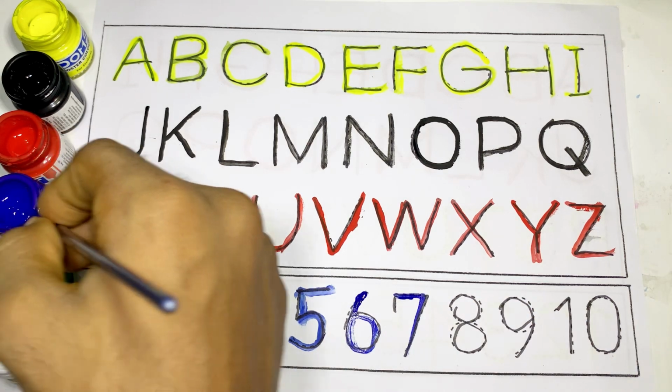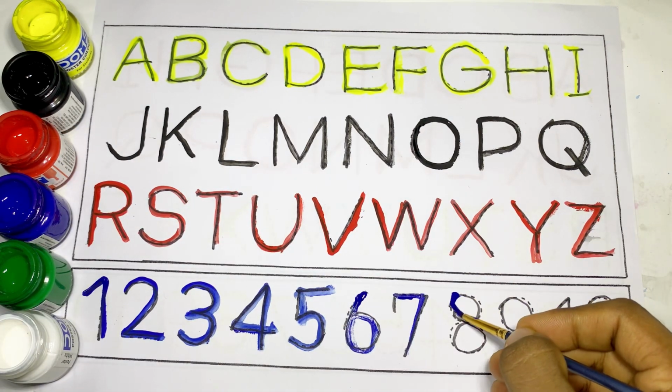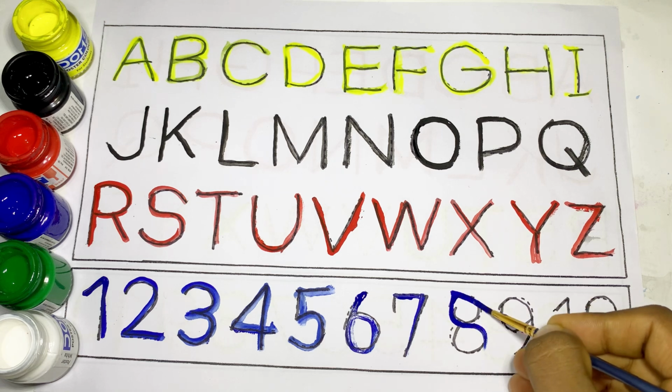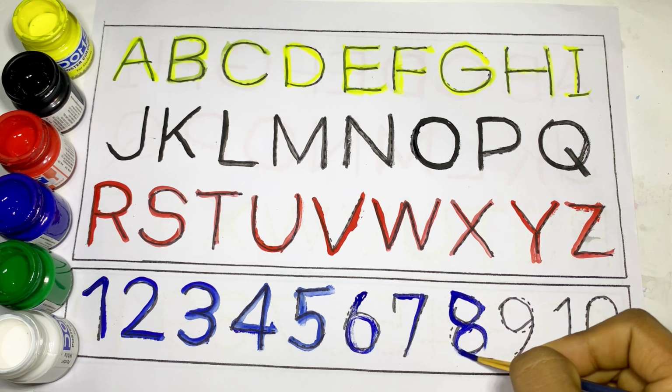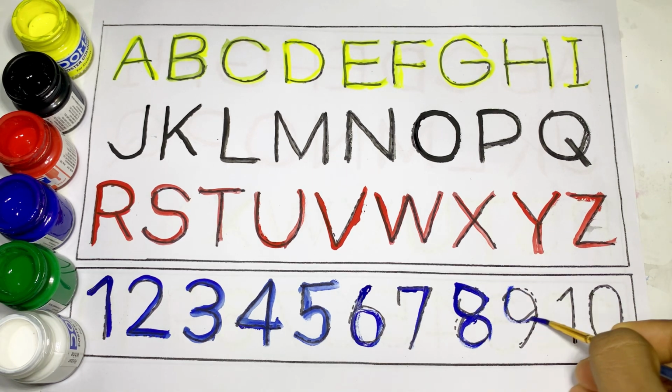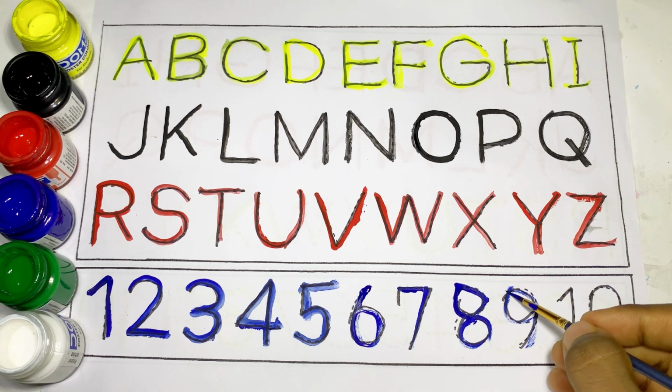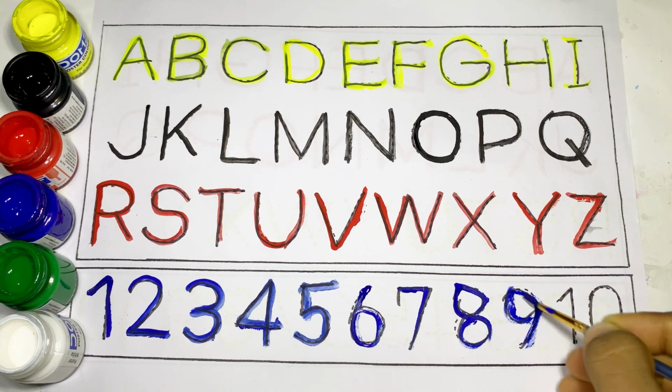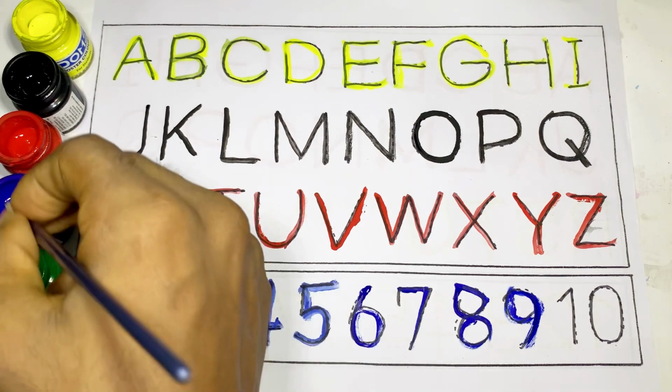Kids, again use blue color and draw 8. 9. 9 to 10.